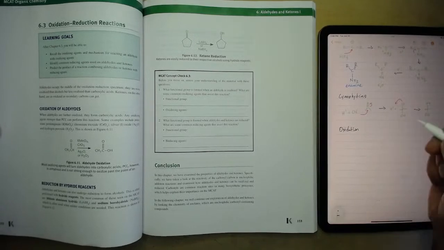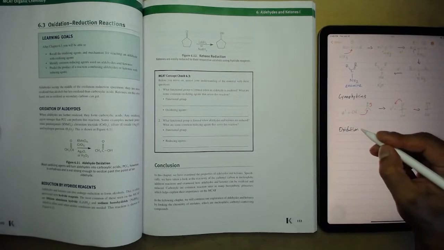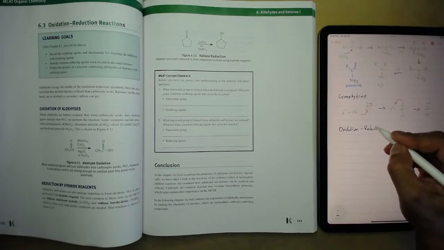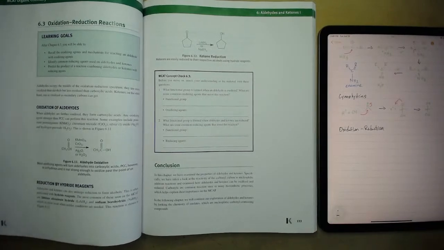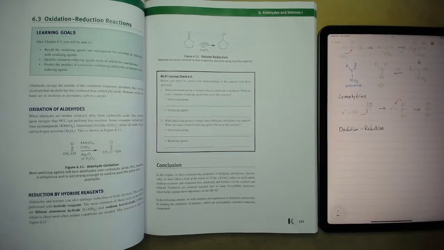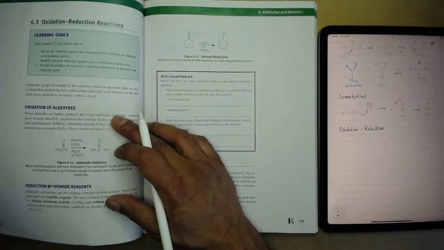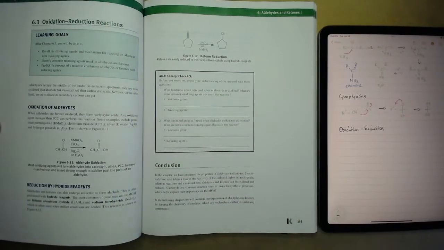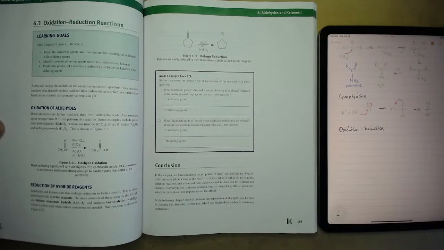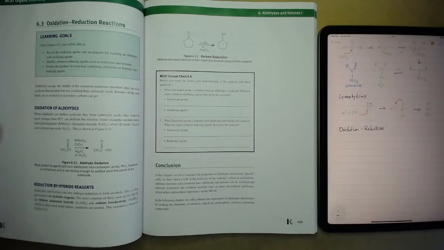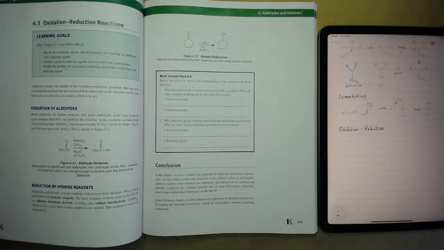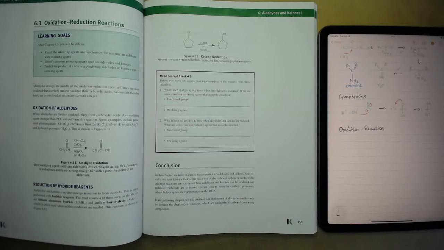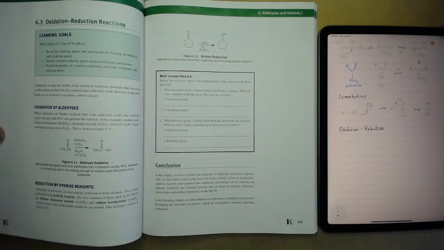Oxidation, reduction. Aldehydes occupy the middle of the oxidation reduction spectrum. They are more oxidized than alcohols, but less oxidized than carboxylic acids. Ketones, on the other hand, are as oxidized as secondary carbons can get. Ketones are as oxidized as they can get.